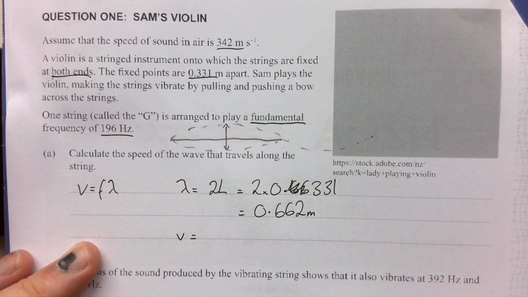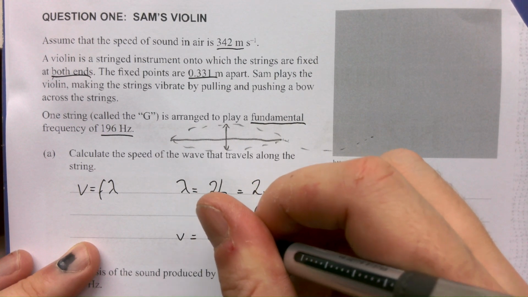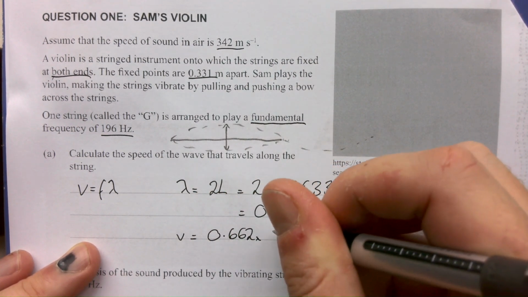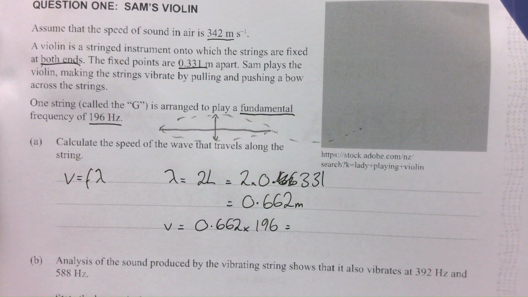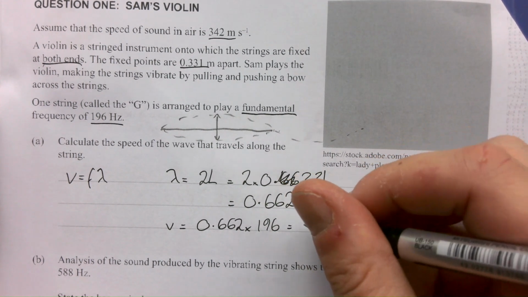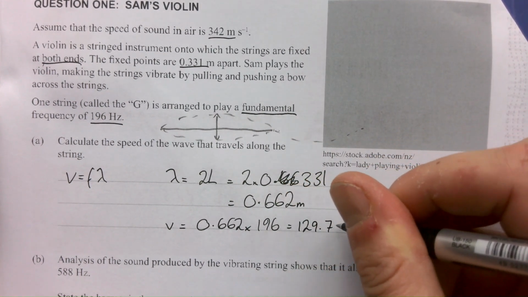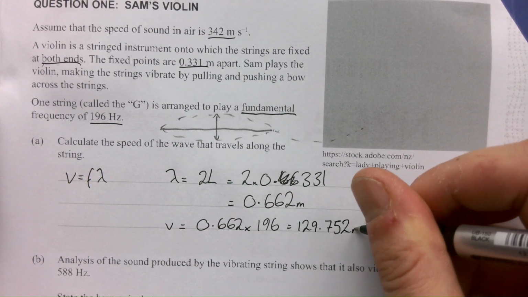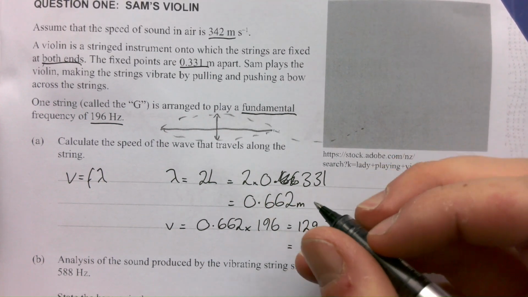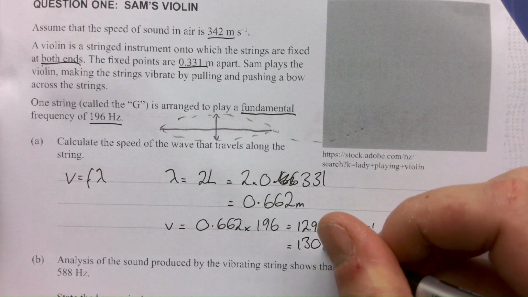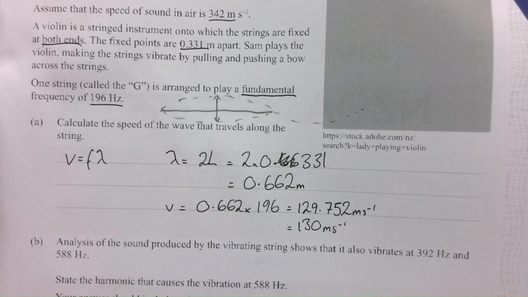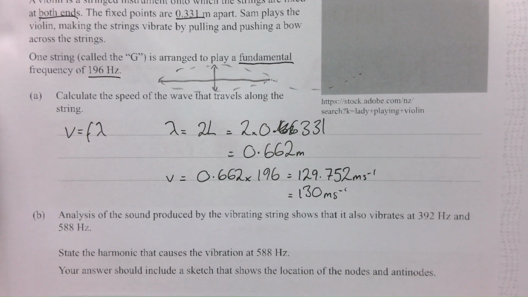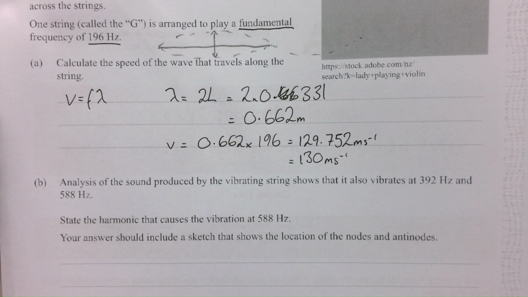Now our frequency is 196, so our velocity is just 0.662 multiplied by 196. And that gives us, I use a calculator, 129.752. As ever, write your unrounded answer and then your rounded answer. Okay. If you're ever going to round an answer, write the original one as well, just to be safe, particularly for show that questions. Okay.